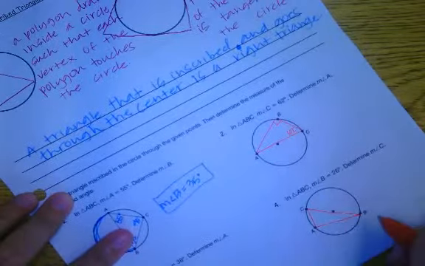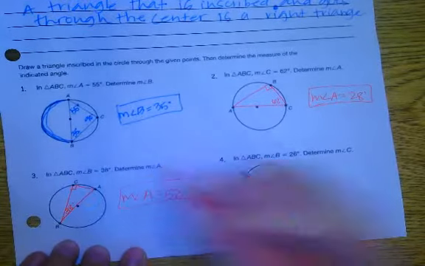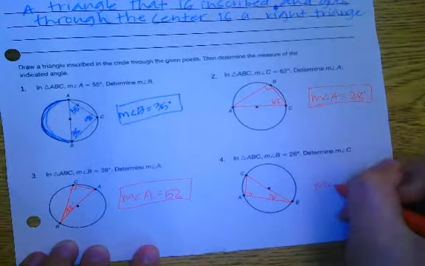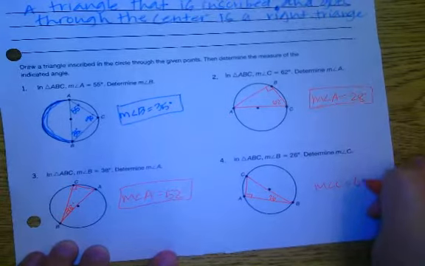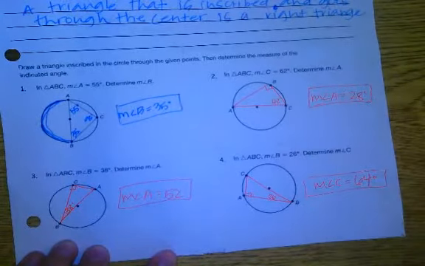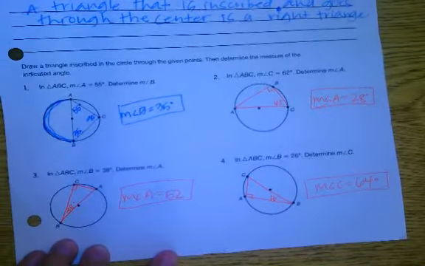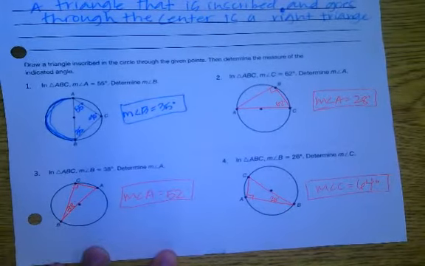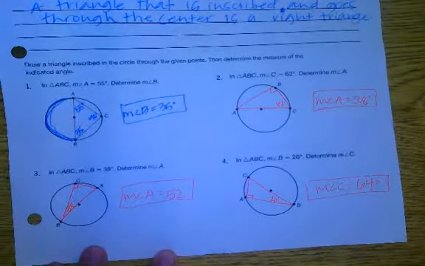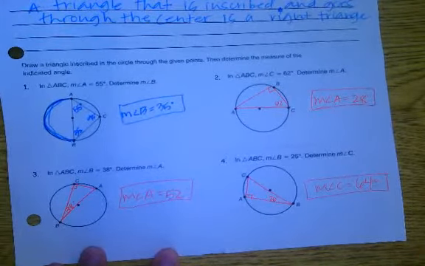Number 3, the measure of angle A? 52. And 4, the measure of angle C? Any questions on that idea? That any triangle inscribed that has a side as the diameter is a right triangle? Any questions on that? Okay.